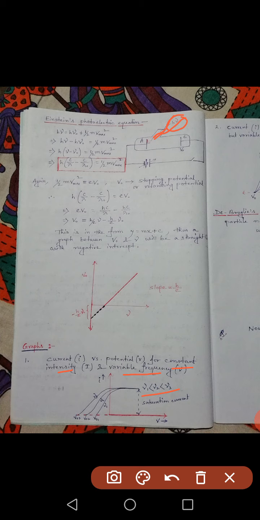So suppose the first light creates 100 electrons, the second light will also make 100 electrons free, and the third light will also make 100 electrons free. After some time, when all these 100 electrons reach C, we will get the saturation current, and for all three lights the saturation current will be the same, because their intensity is not changing, only the frequency is changing.